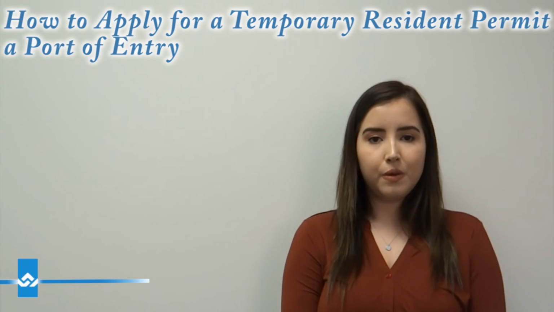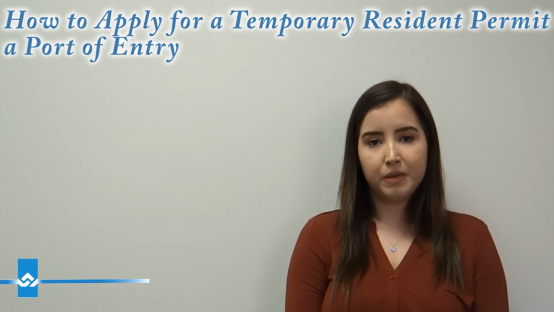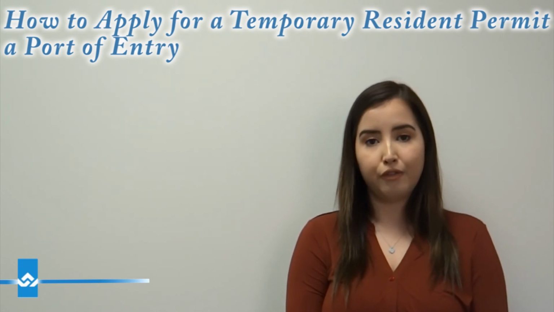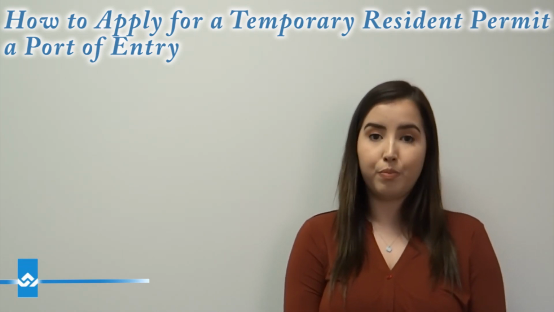Conclusively, it is essential that you have taken all of the aforementioned requirements as well as the documentation into consideration before applying for a temporary resident permit at the port of entry.